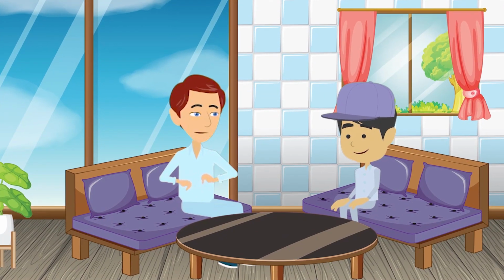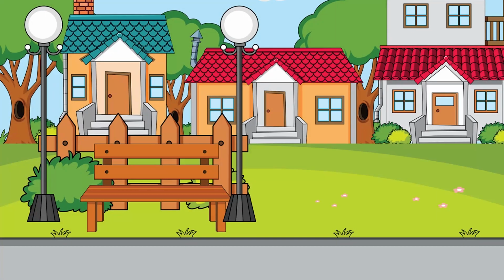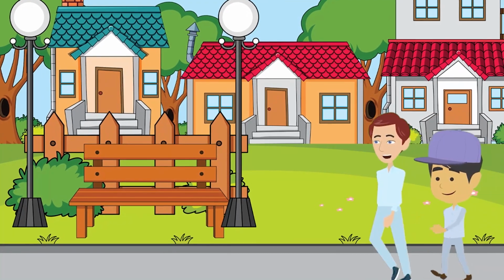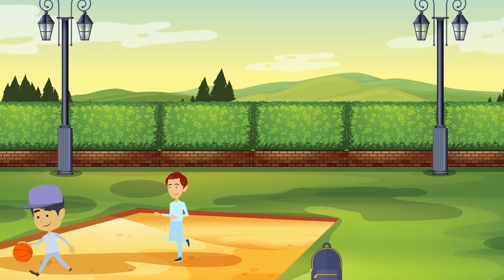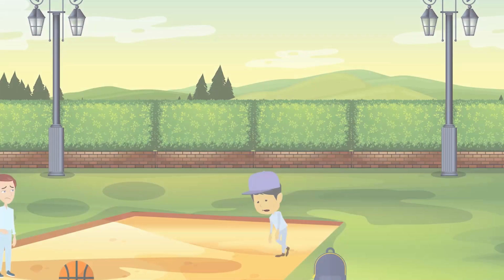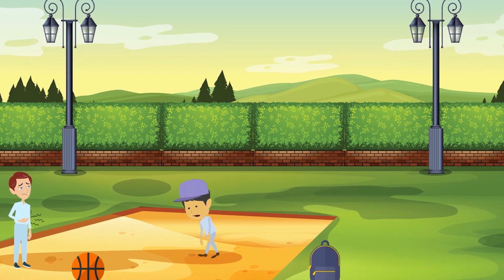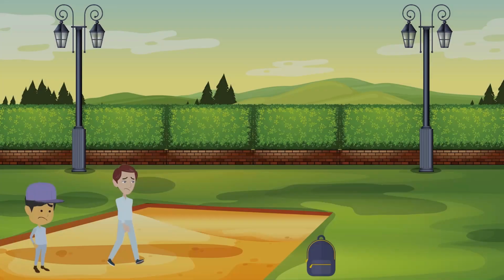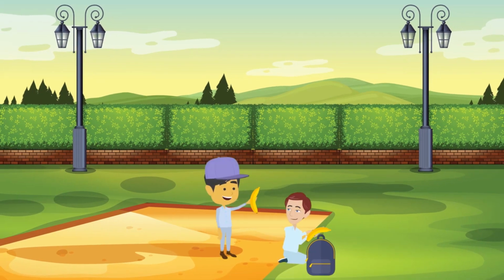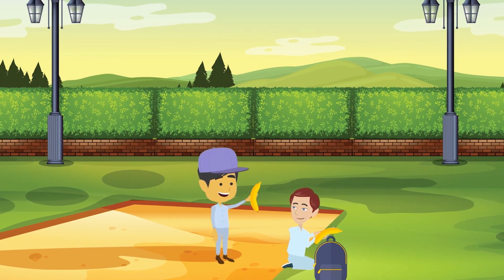Babar and Bashir were brothers. It was Sunday morning and they decided to go for a walk. They walked and after that they played with a ball. Finally, they got very tired and hungry. Babar took out the banana from the bag and shared it with his brother.